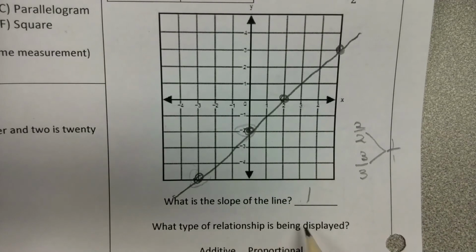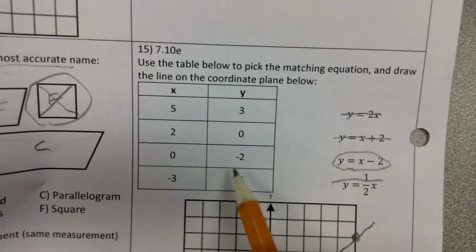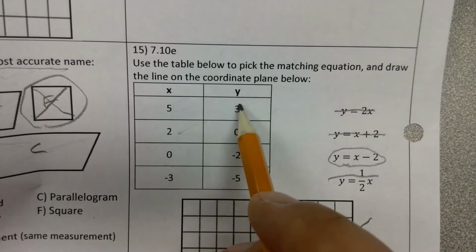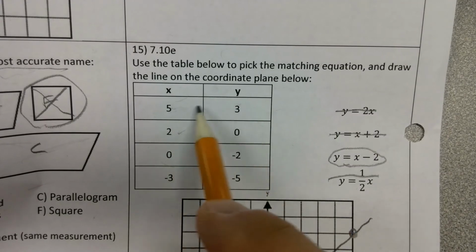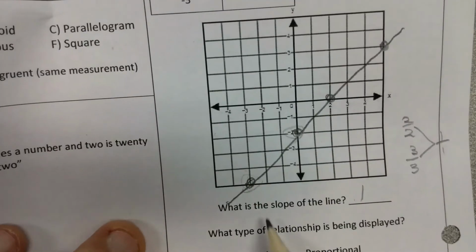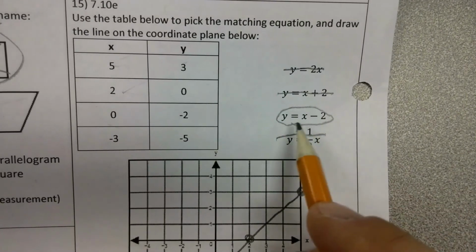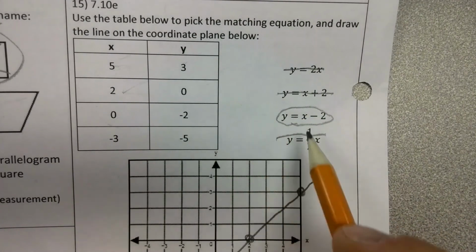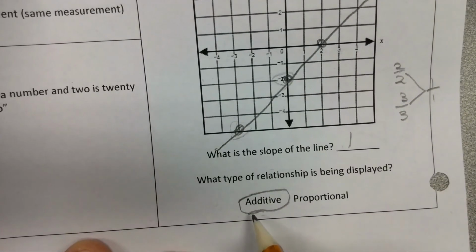What kind of relationship is this? Is it additive or proportional? Let's check if it's proportional by looking at the table. If it's proportional, we should be able to do that ricochet thing we've talked about. 2 times 3 is 6. 6 divided by 5 is not 0. So it's not proportional, so it has to be additive. The other thing is, in our equation here, additive is always adding or subtracting, and we were subtracting here. Additive is when you're adding or subtracting. Proportional is when you're multiplying or dividing.